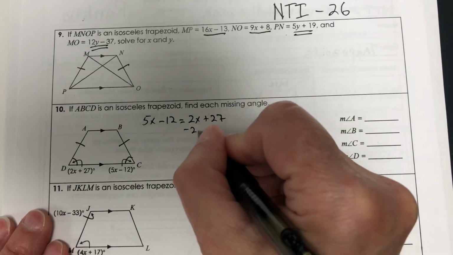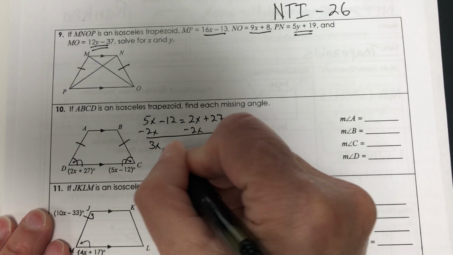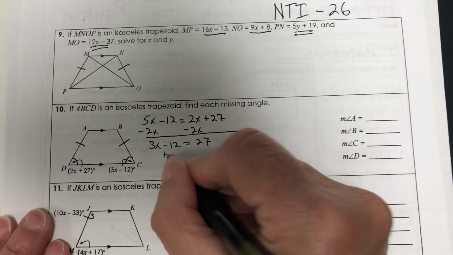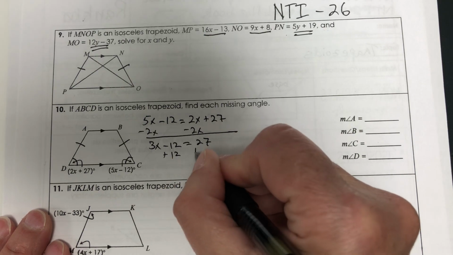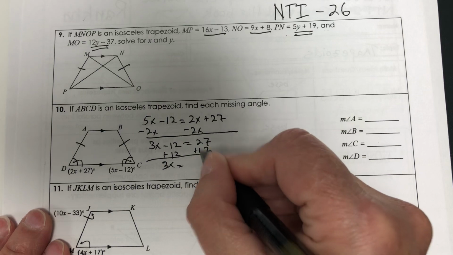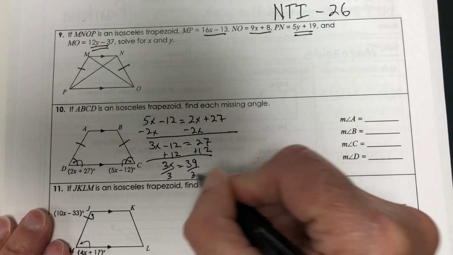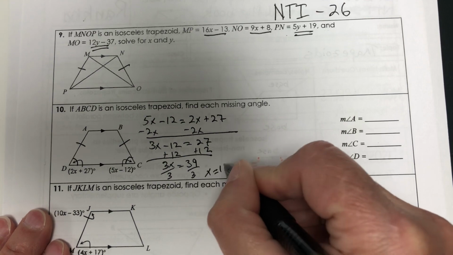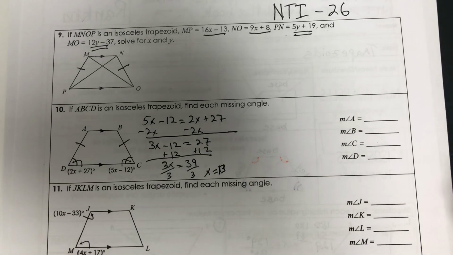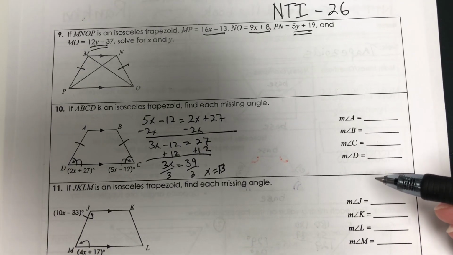I'm going to subtract 2x from both sides. So I get 3x minus 12 equals 27. Add 12 to both sides. So I get 3x equals 39. Divide by 3. And x equals 13. Okay, x is 13. Basically, they want us to find all four angles.